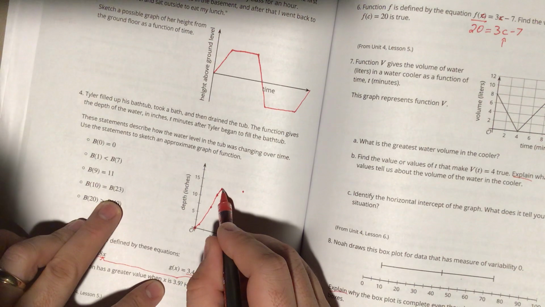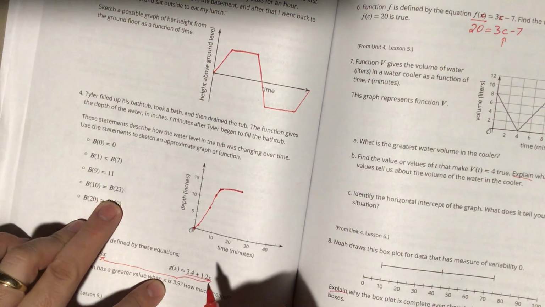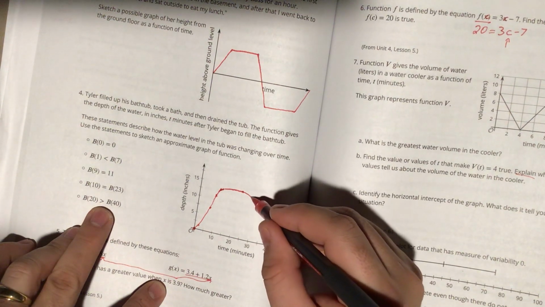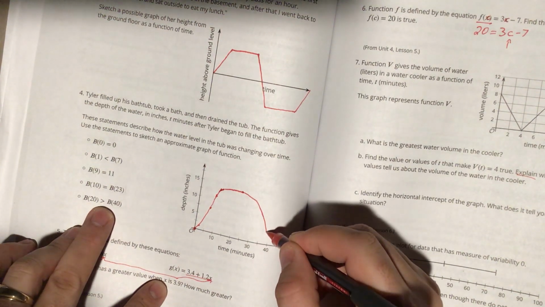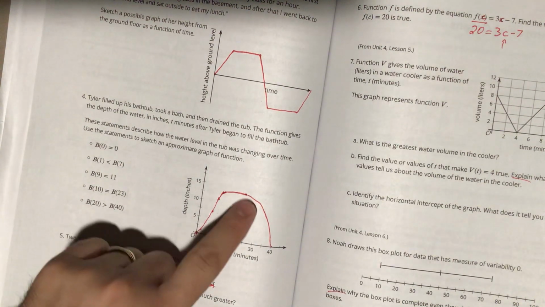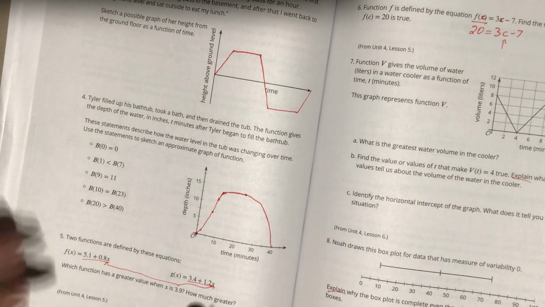Yeah, so I'm going to say we held true at a certain level there. And then 20 minutes is greater than 40. So I'm going to say by 40, the water is draining out. 20 is higher than 40. Something close to that.